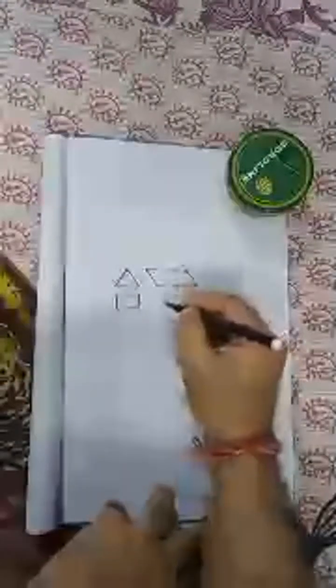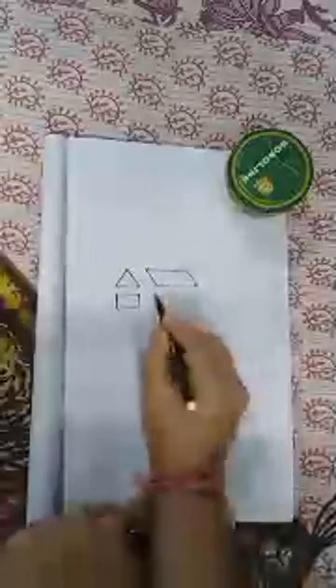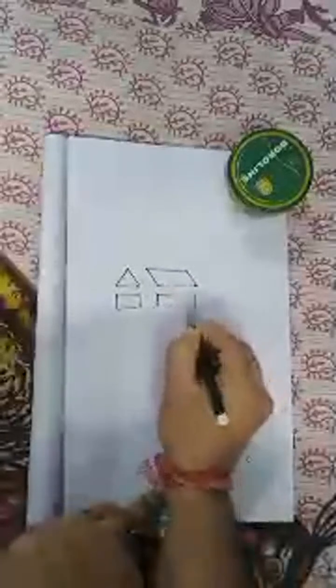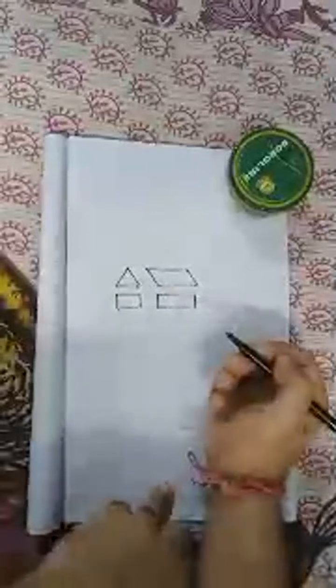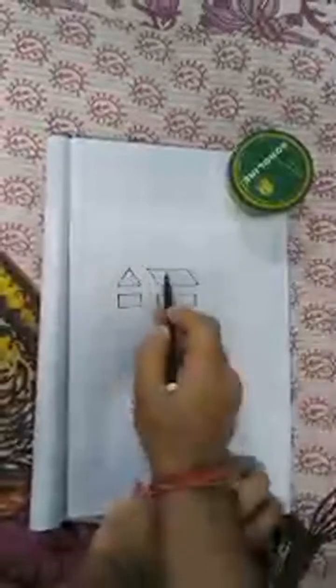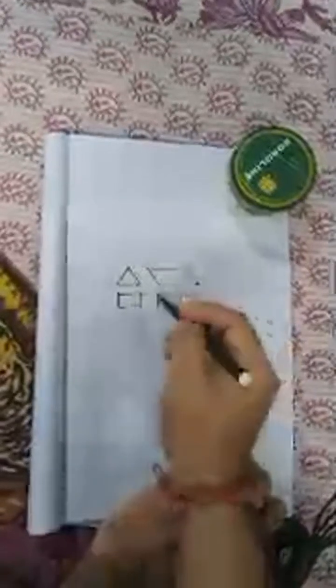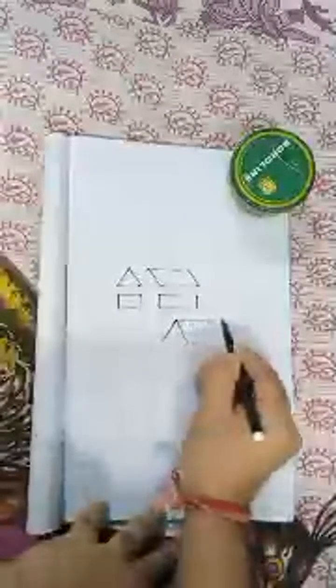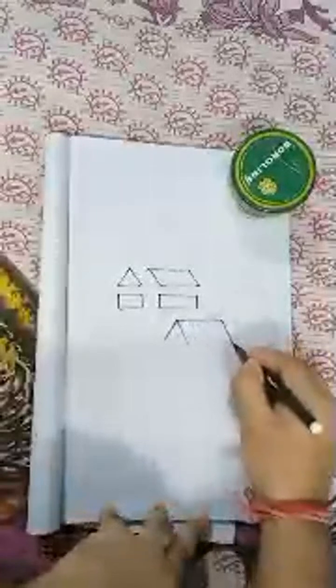Yes, and then what we can do is we can just take one more rectangle in this way. See, these are the objects, these are the geometrical shapes that basically build a house. So if I bring it closer to this, this will be completed, and if I bring this closer to this, this portion will be completed, right? So now let me construct it in this way.